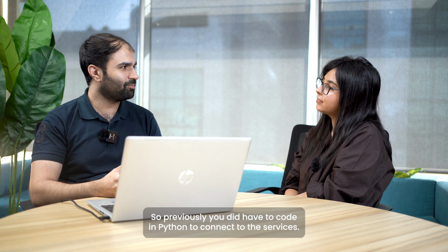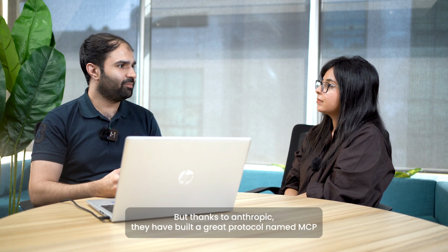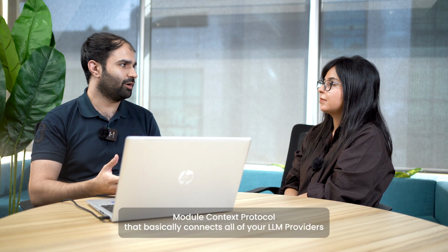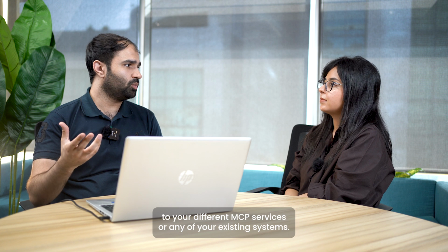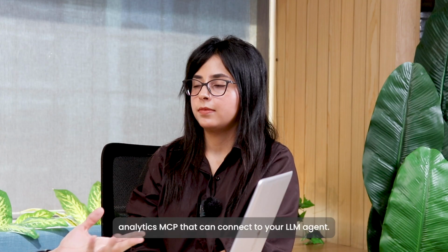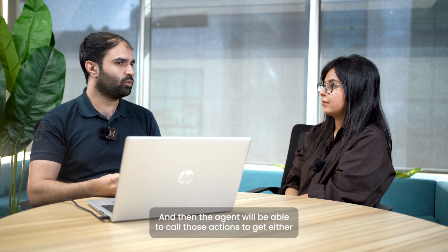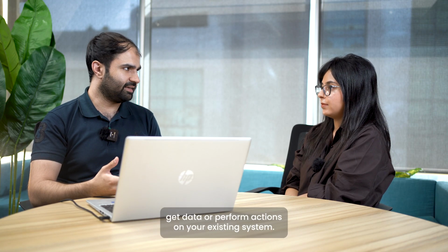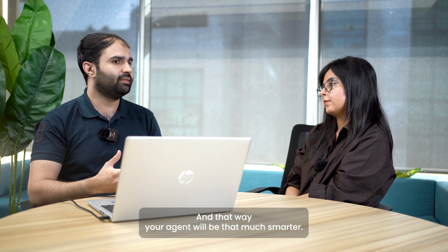So previously you did have to code in Python to connect to these services, but thanks to Anthropic, they have built a great protocol named MCP, Model Context Protocol, that basically connects all of your LLM providers to your different MCP services or any of your existing systems. So for example, you can have a Google Calendar MCP or a data analytics MCP that can connect to your LLM agent, and then the agent will be able to call those actions to either get data or perform actions on your existing system. And that way your agent will be that much smarter.